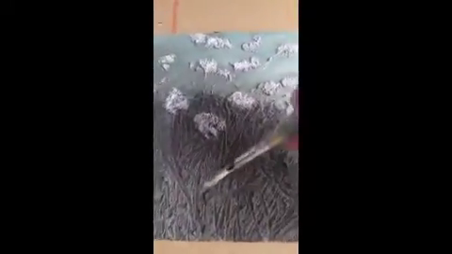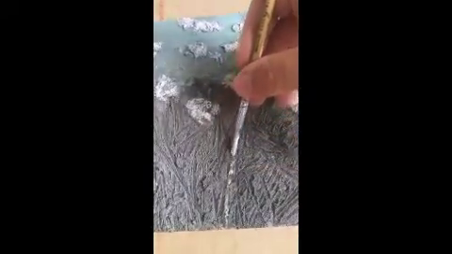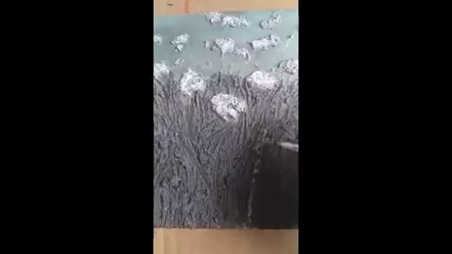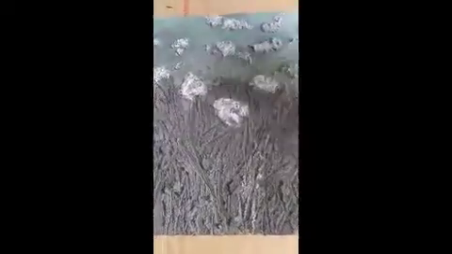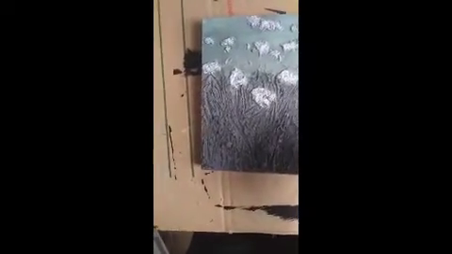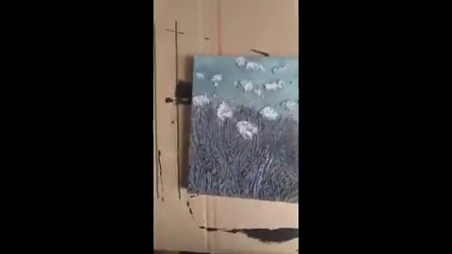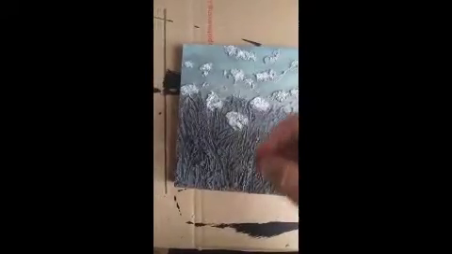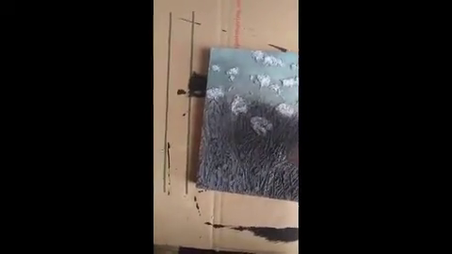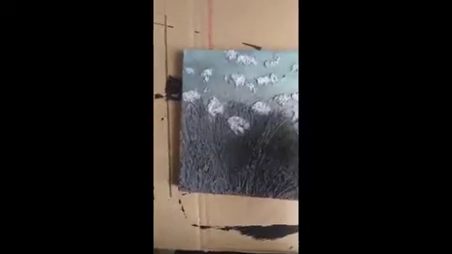And I'm gonna do the same thing. I'm just gonna kind of go over. In this case, rather than just cover the whole thing, I'm going to try and follow the directions of the stems, even if they don't necessarily exactly match the ones that we drew with the palette knife.